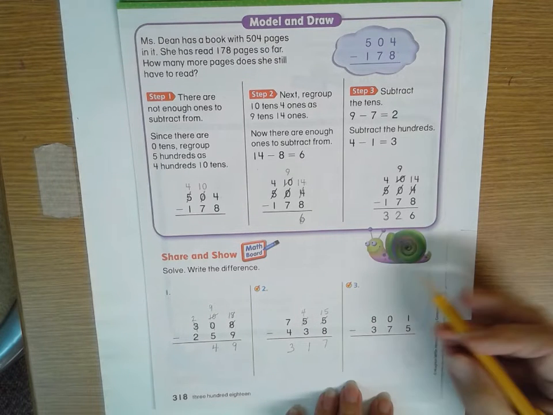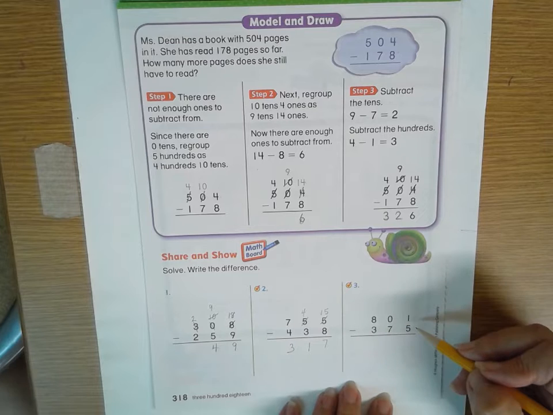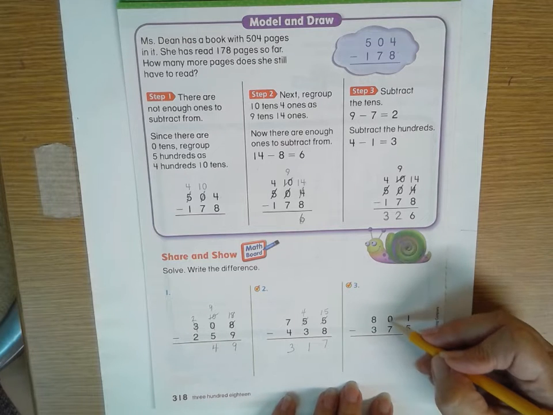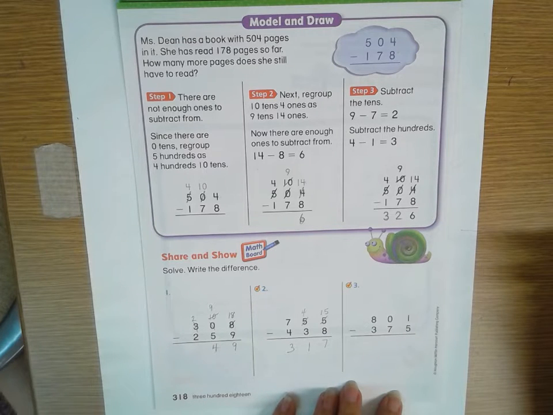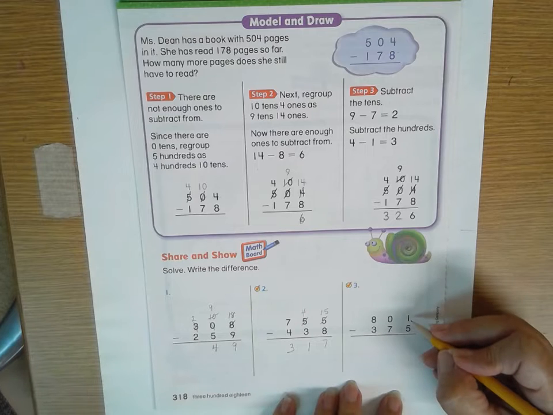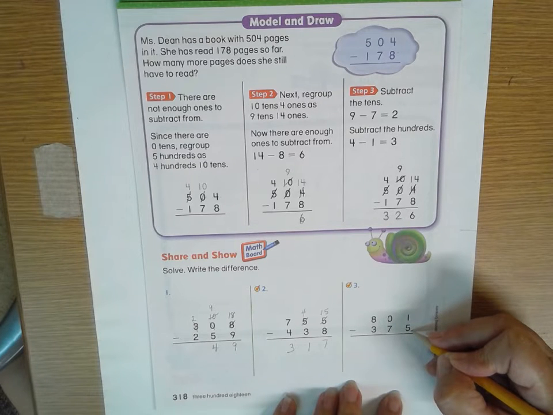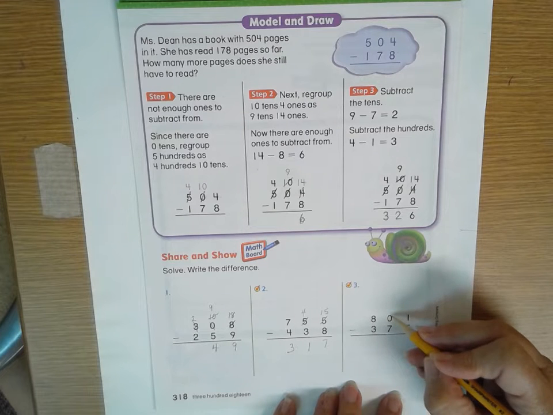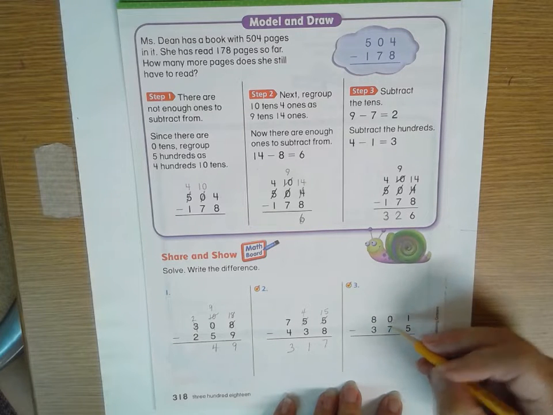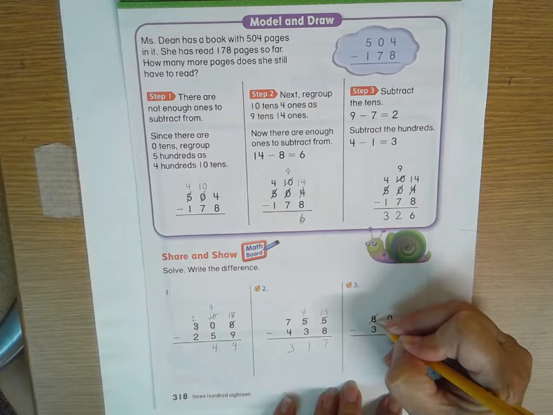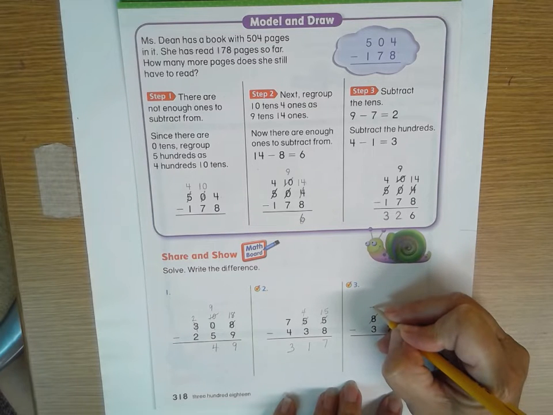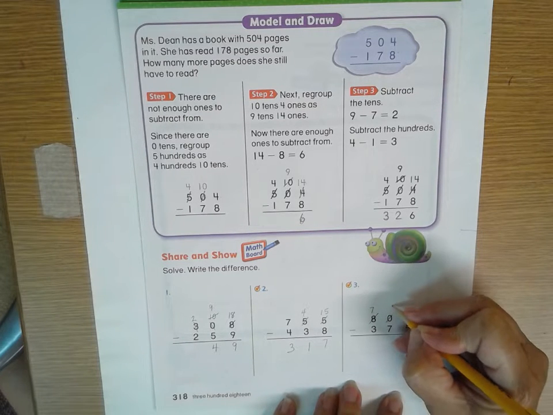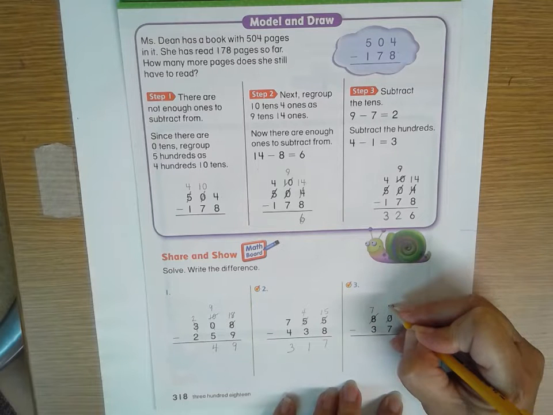801 minus 375. So I can see that there's a 0 here. We'll see if we need to regroup. We have 1 minus 5. Can we do that? No, we can't. And we have a 0 here, so I know that first I have to regroup here. So instead of 8 hundreds, now I have 7. And instead of 0 tens, I'm going to slide 10 tens over there.